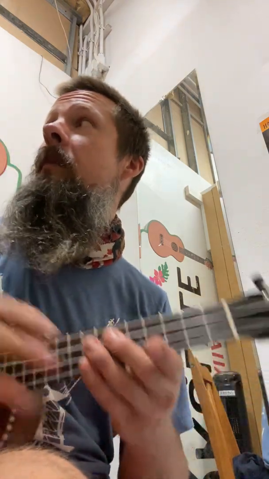After the mediant, we have got our fourth scale degree, which is going to be our subdominant, which is going to be next to our dominant, which is the fifth. So our subdominant is F: C major, D minor, E minor, F major, major fourth, it's our subdominant. And then we've got our dominant, which is our major fifth, G. So C major, D minor, E minor, F major, G major, it's our dominant.